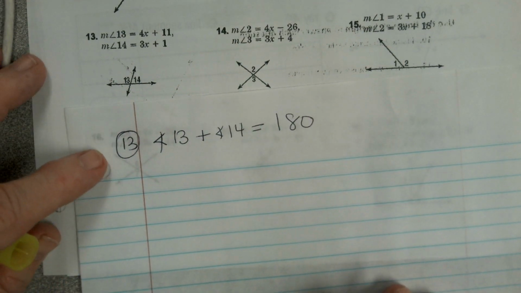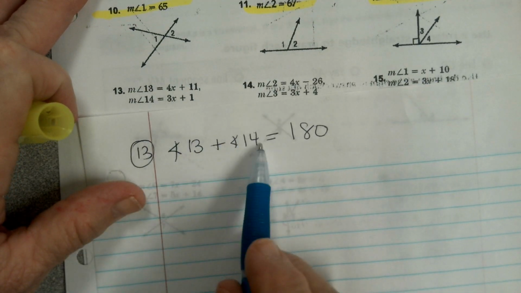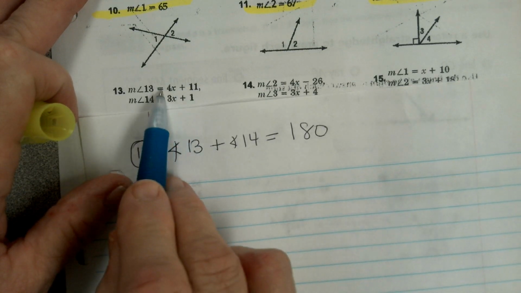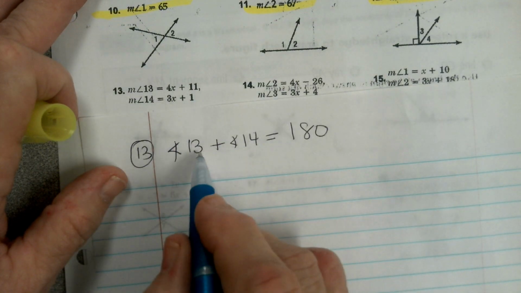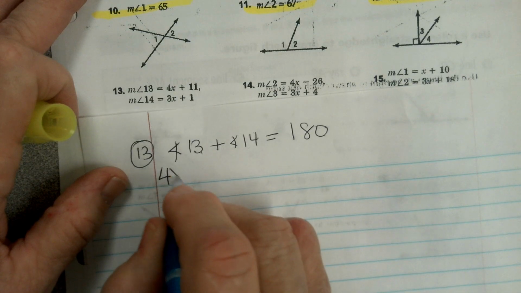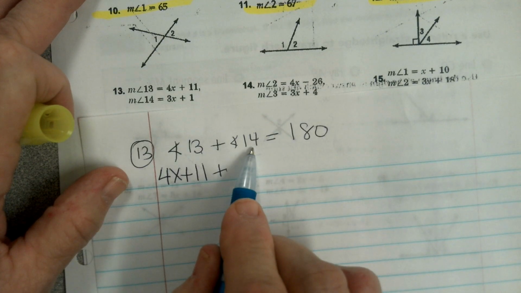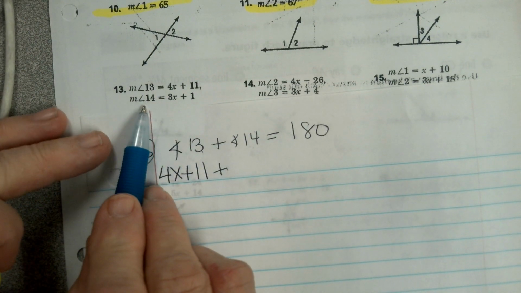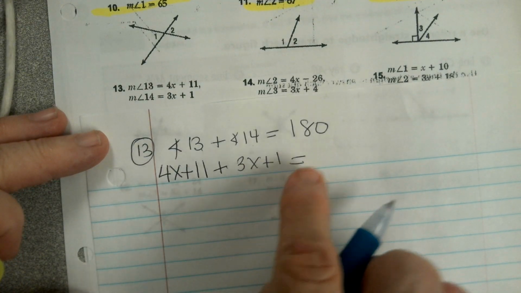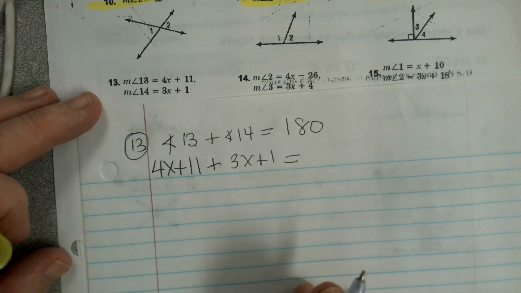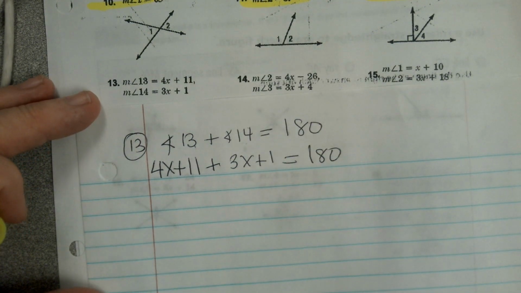Now you're going to do some substitution. But what does it tell? I don't have any idea what either of these are until I look up here. What do they tell you that angle 13 is equal to? 4x. So you're going to switch that for 4x plus 11. Plus, on 14, what's angle 14? So you're going to put 3x plus 1. And both of those add up to be what? 180. And then you're going to solve the equation.